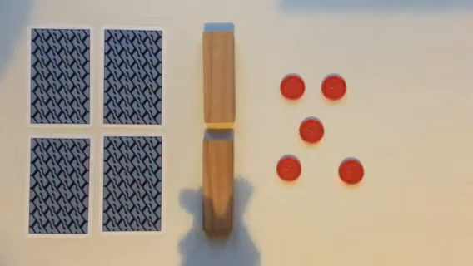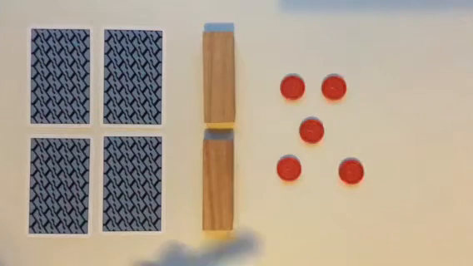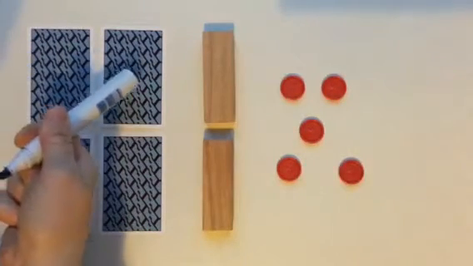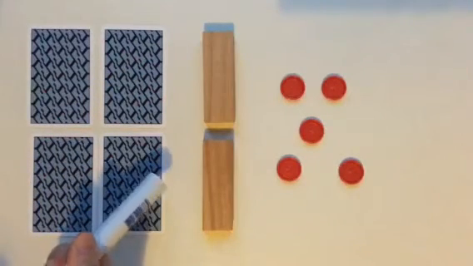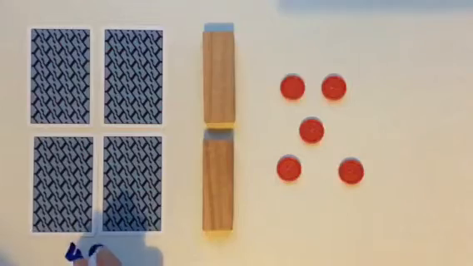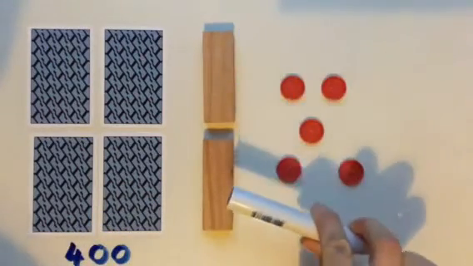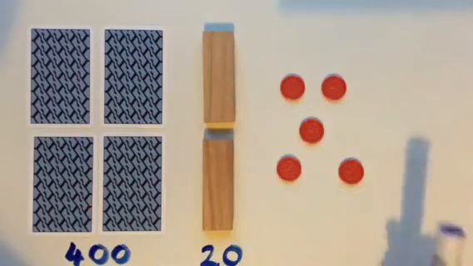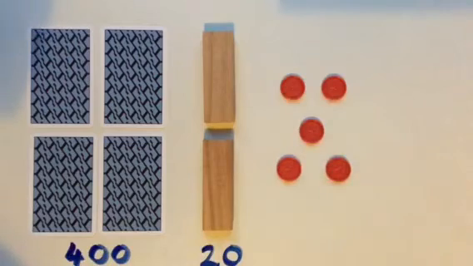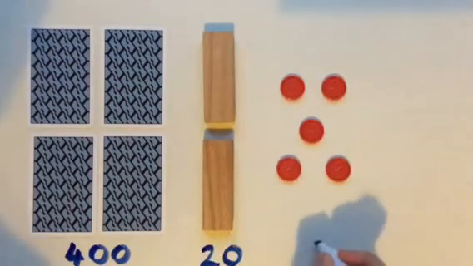So I'm going to start off with having a representation out and then writing the quantity as a digit form. Okay, so we've got 100, 200, 300, 400. So we've got 400, and we've got 10, 20, and very quickly I can see a subitizing pattern there, a number pattern of 5. So I know that I've got 5 ones.